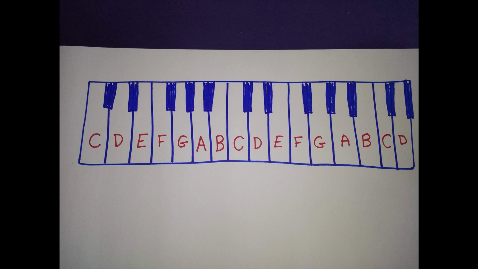So let's start off by drawing our keyboard, which we learnt to do in the last video. The major scale is actually always made up of a particular pattern of tones and semitones.